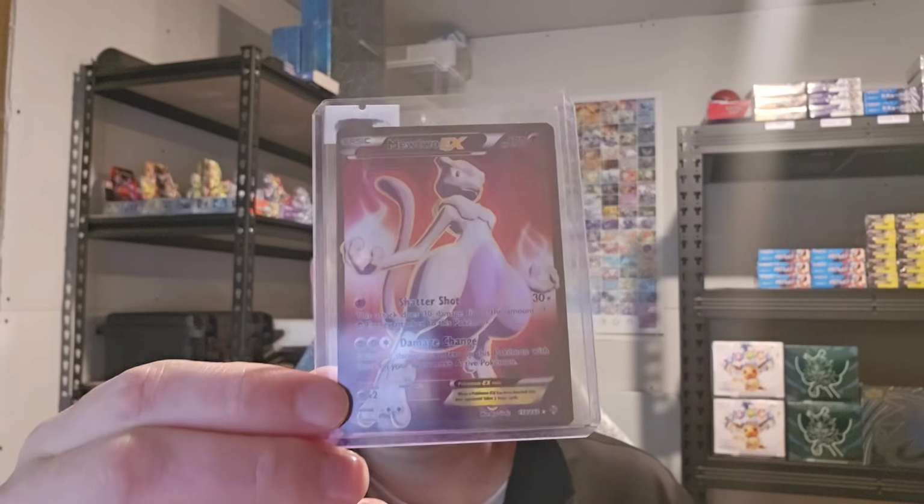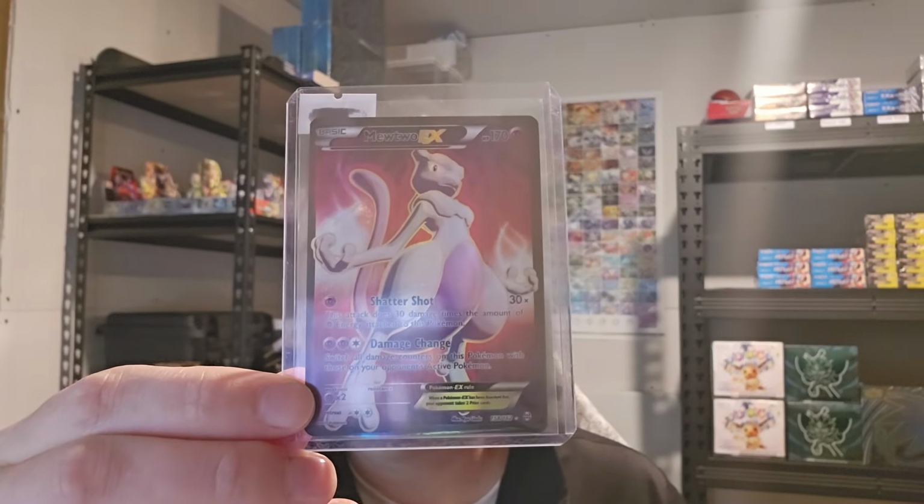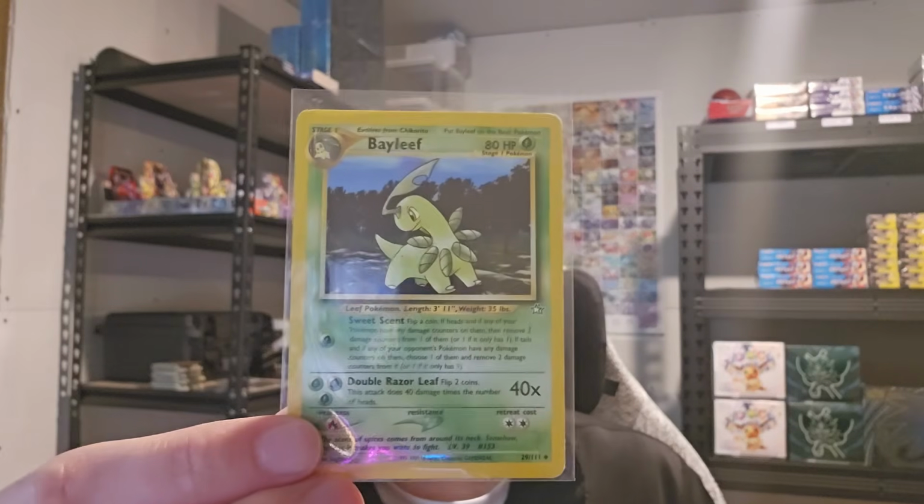Next up, we've got a Mew EX sold for $64.99. After shipping and fees, it's $50.62. Next up, we've got Bayleaf sold for $2.49. After shipping and fees, it's 97 cents.